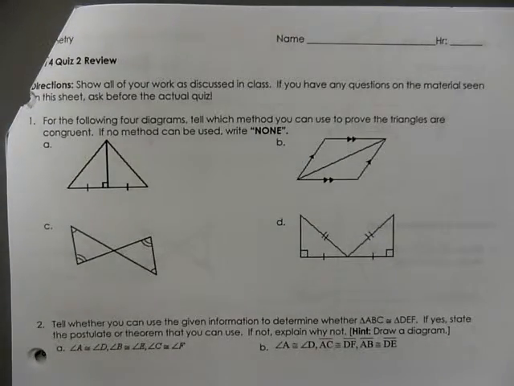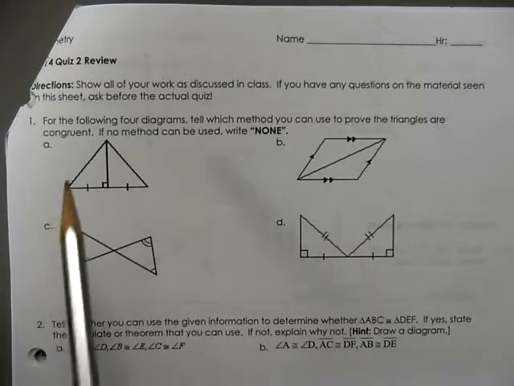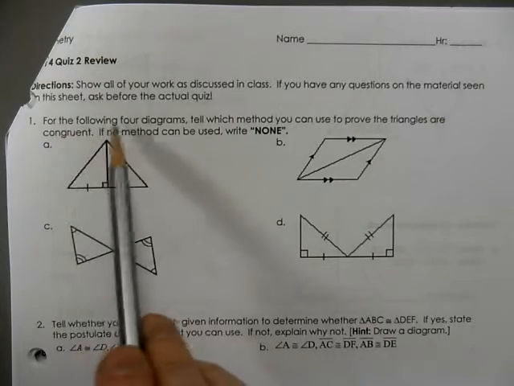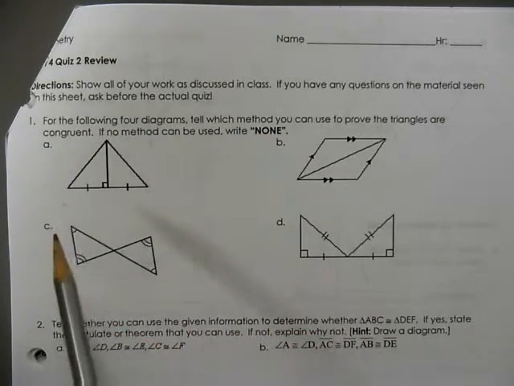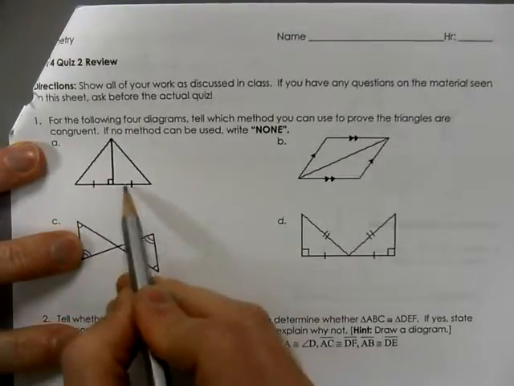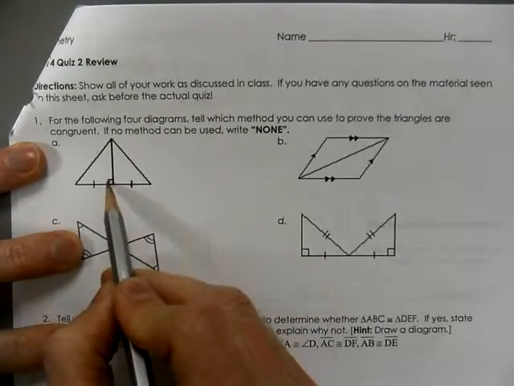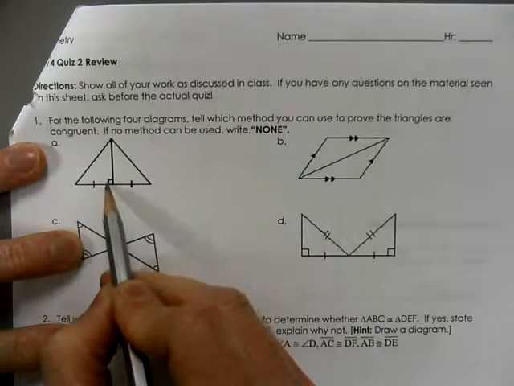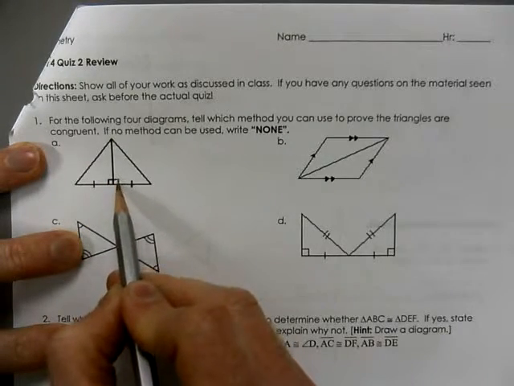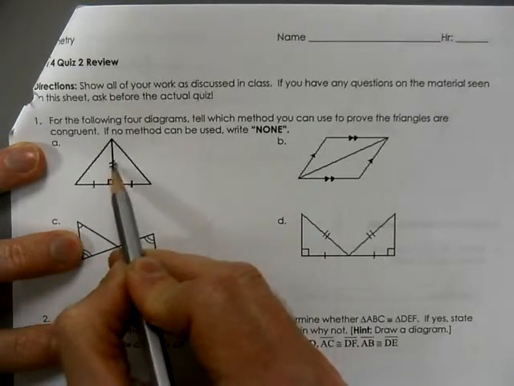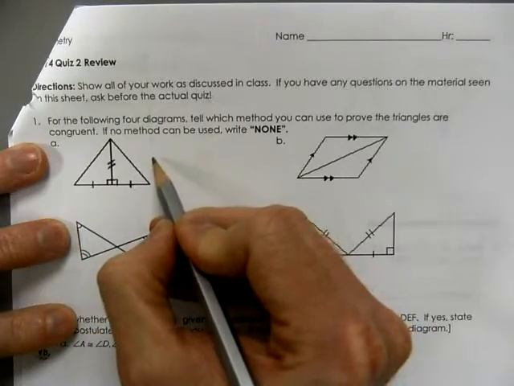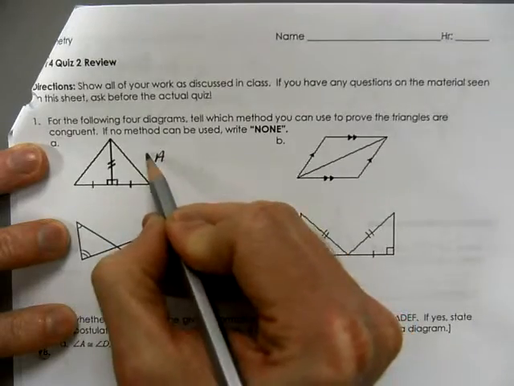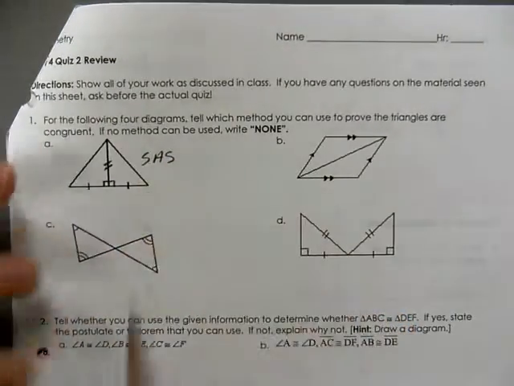Here is Geometry, Unit 4, Quiz Number 2 review. We're going to be looking at our diagrams. We're going to tell which method we can use to prove the triangles congruent. Here we have a pair of sides the same. Here we have a right angle, so if you have a right angle on one side, you have a right angle on the other. Reflexive side. So we're going to prove these triangles congruent by side, angle, side.